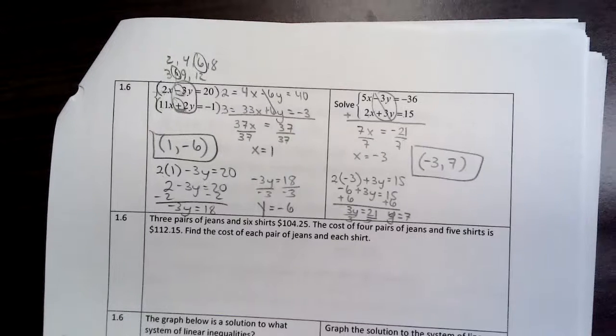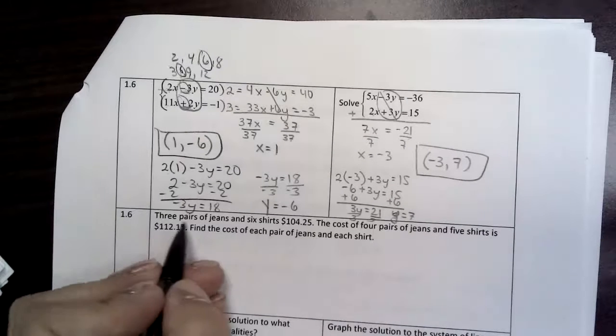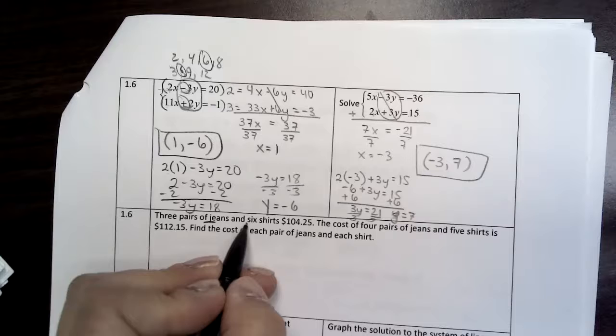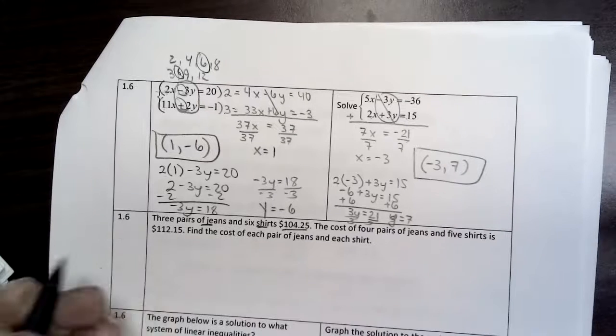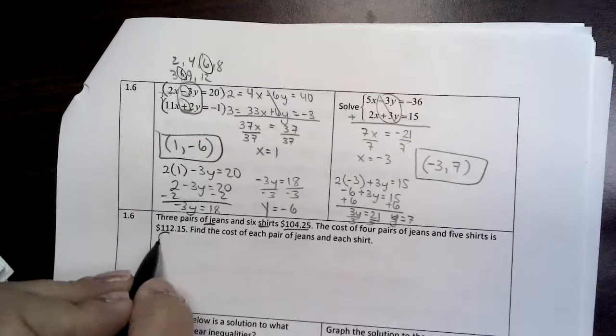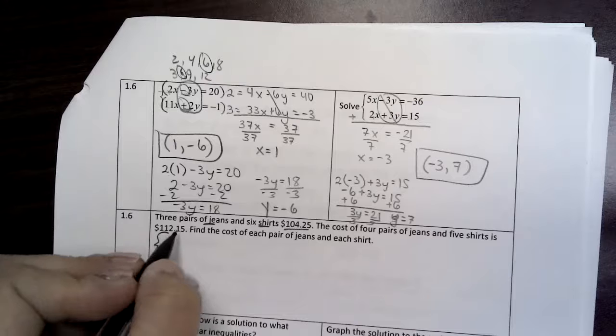Now let's go ahead and take a look at this next one. This next one is a word problem. So I have 3 pairs of jeans and 6 shirts equals $104.25. So I'm going to write out my system of equations.